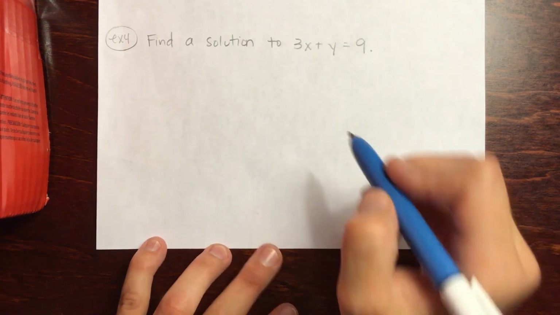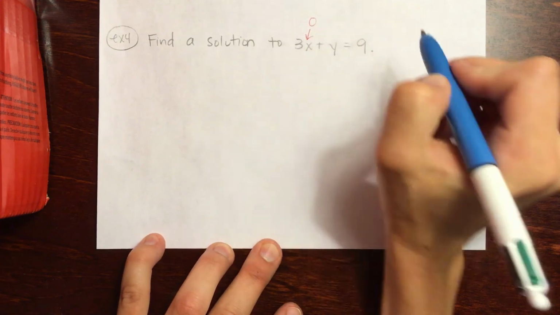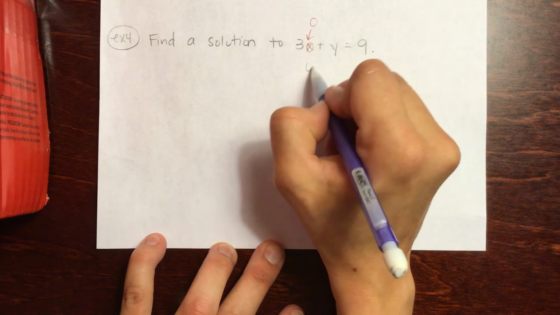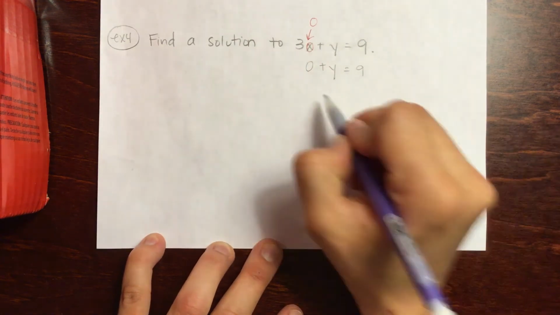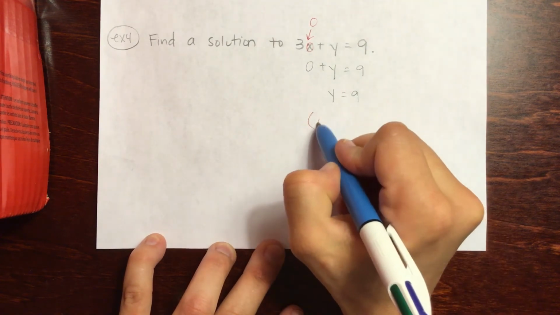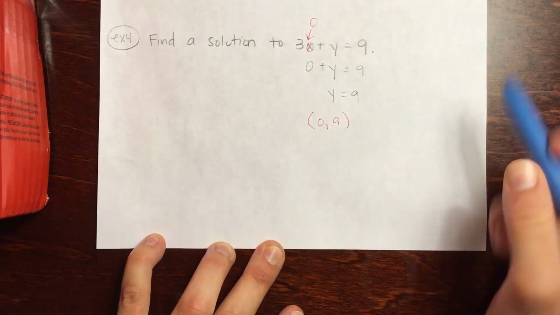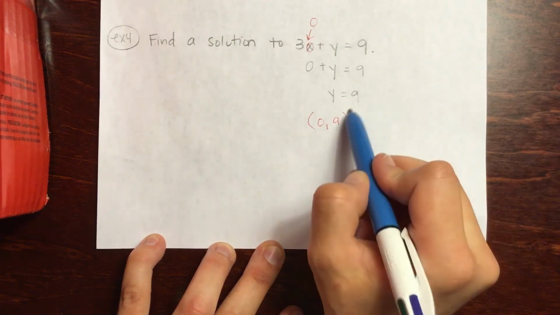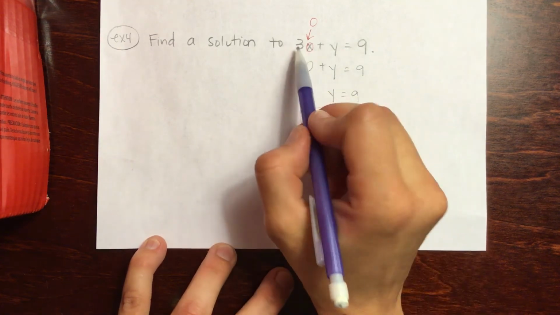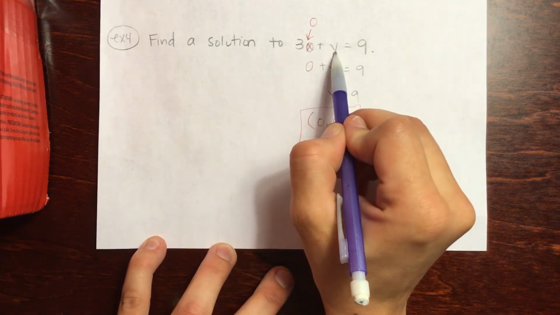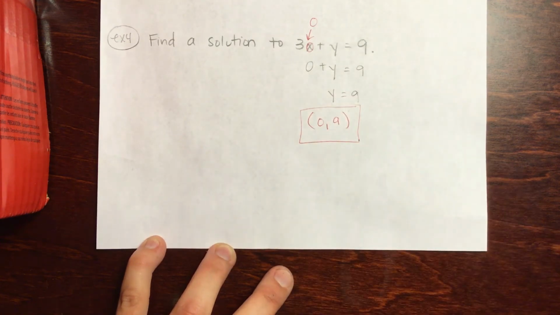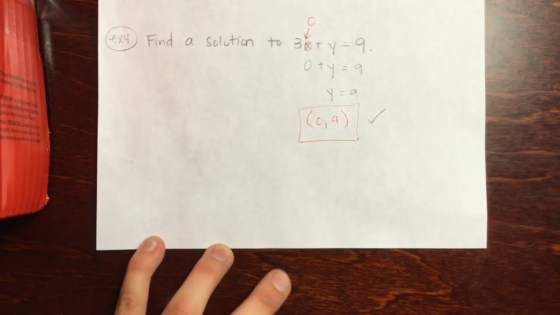Let's do 0, because that's really easy. So let's plug in a 0 here for x. 3 times 0 is 0. So that means that y equals 9. So if I have the coordinate point x equals 0, y equals 9, and I plug it back into the original equation, 3 times 0 is 0 plus 9 is 9. It equals the right-hand side, so this is a solution.